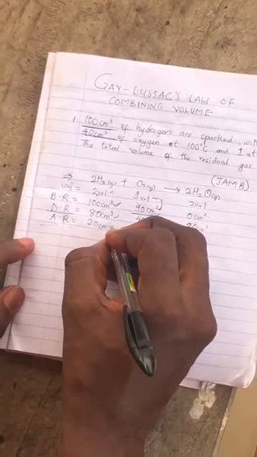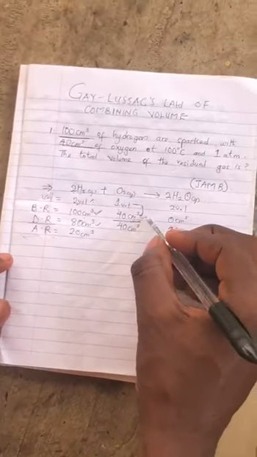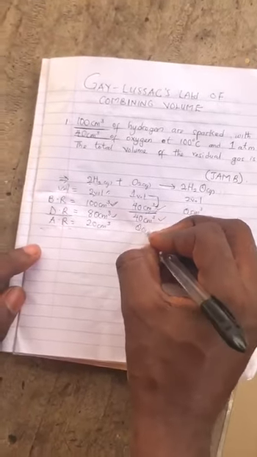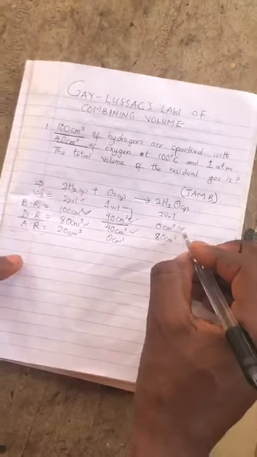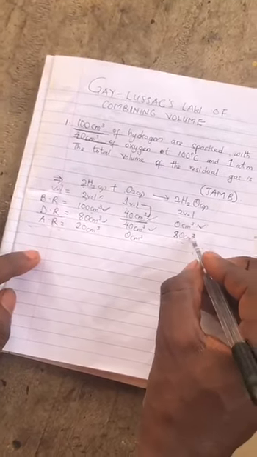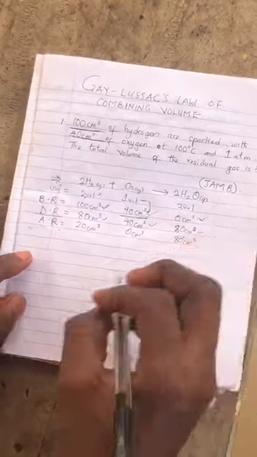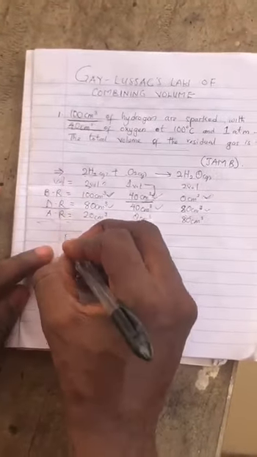20 centimeter cube. I was given 40 for oxygen, right? And I used the 40. What is left? 0 centimeter cube. I started with nothing. Then I have 80 centimeter cube. What is left is what? 80 centimeter cube. Then you are asked the total volume of residual gas.